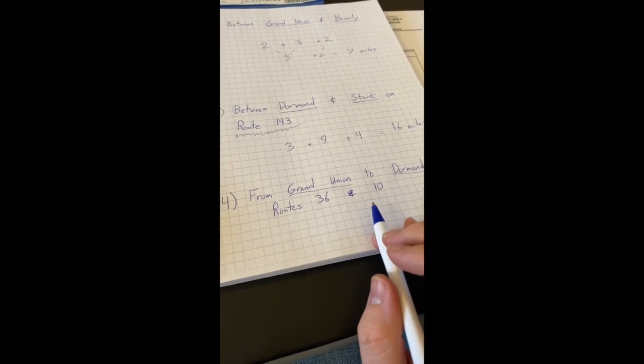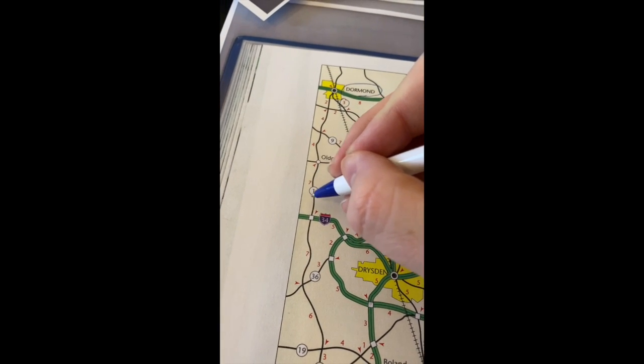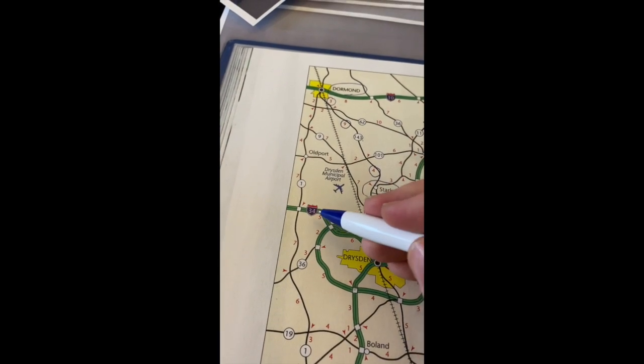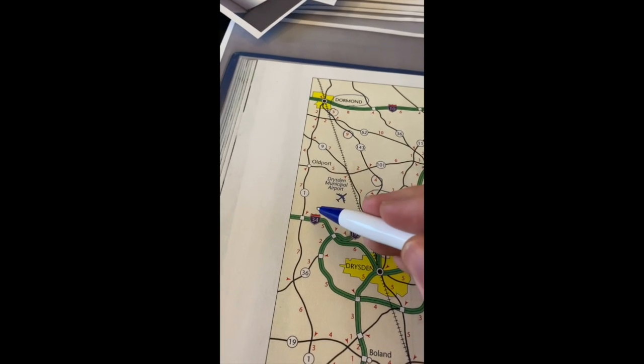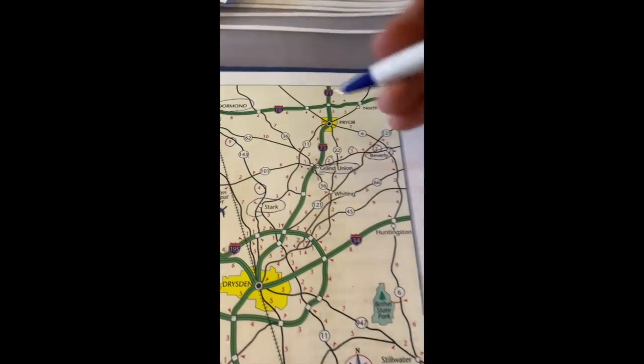And just a reminder, when you're looking for routes, not only do you look for the circled numbers, but you can also look for the interstate shields as well. Look for the circles and shields. Those will tell you where the routes are.